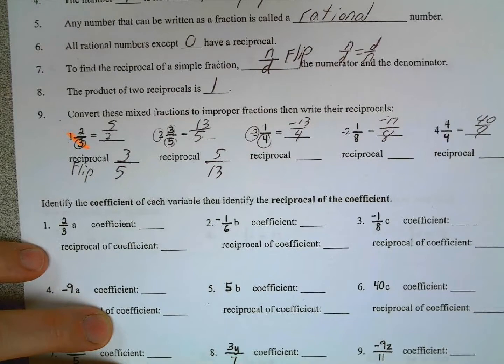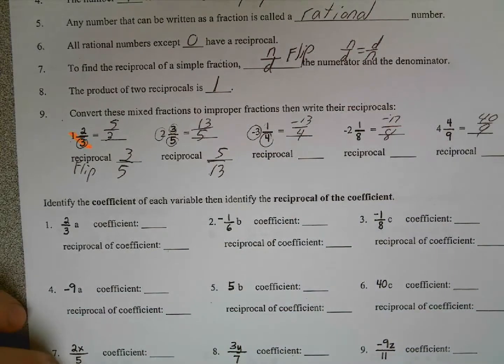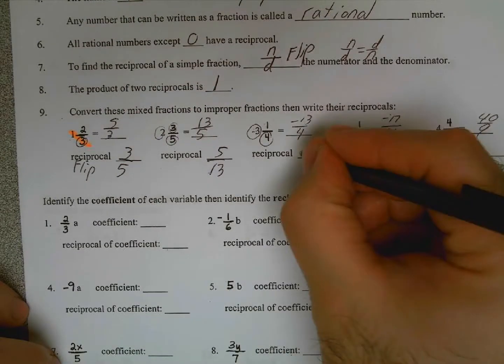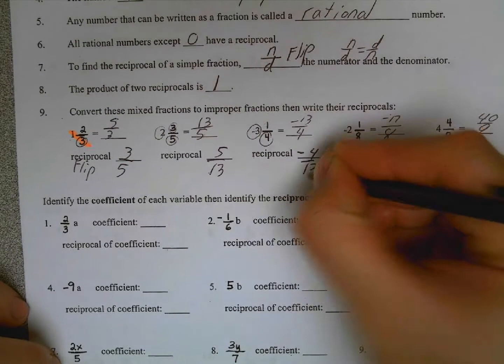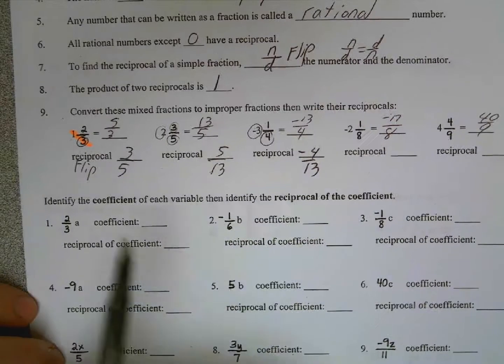Okay, so I'll let you finish that up. Okay, negative 4 over 13, and then so on. Okay, I'll let you finish those up.